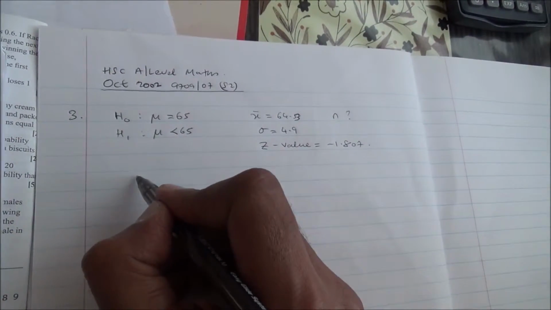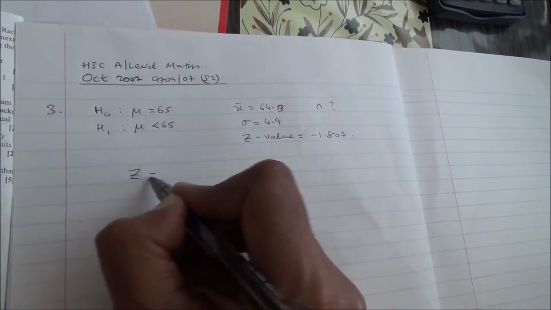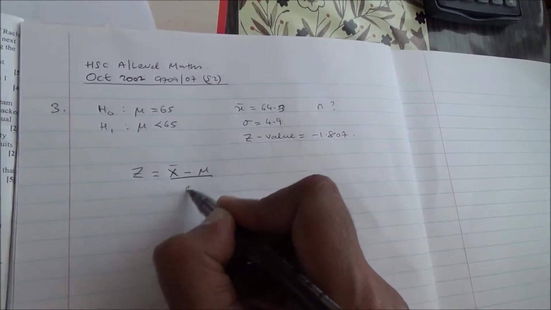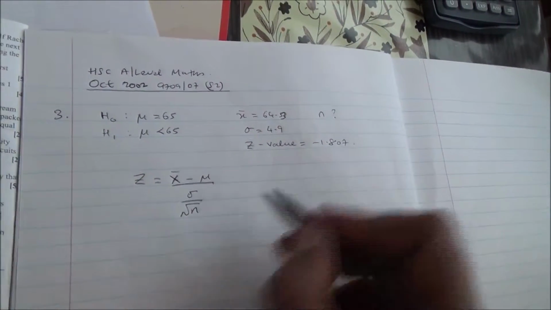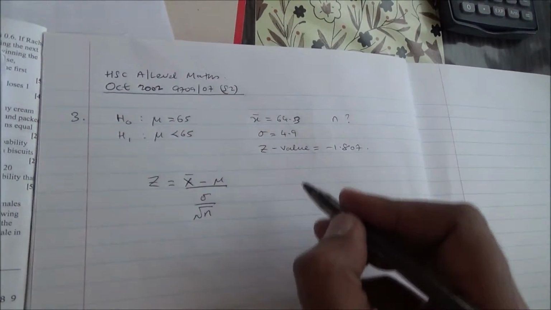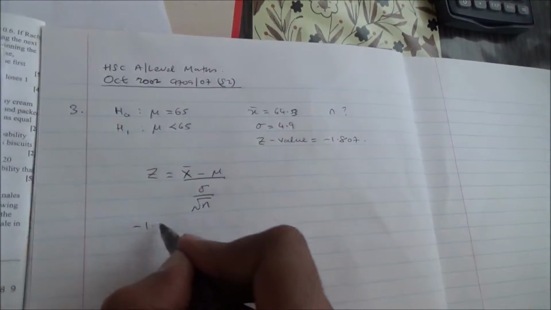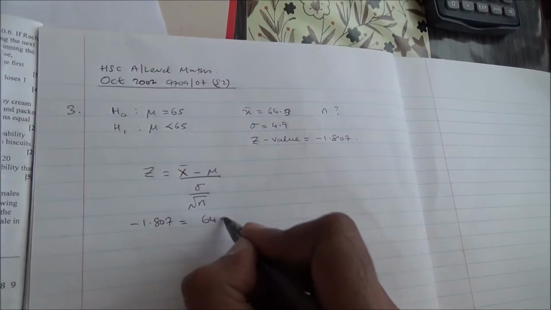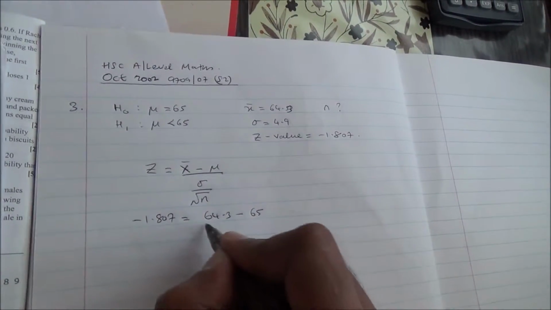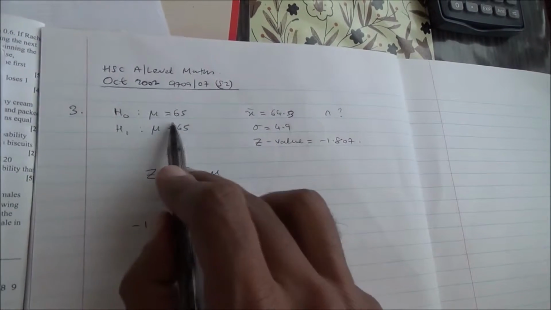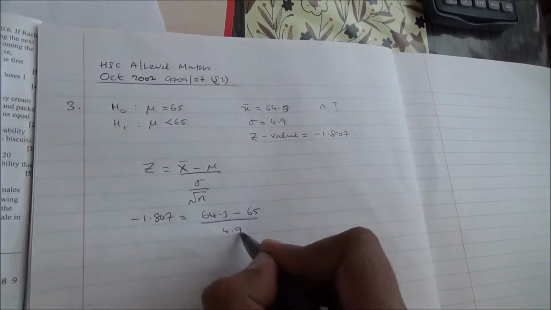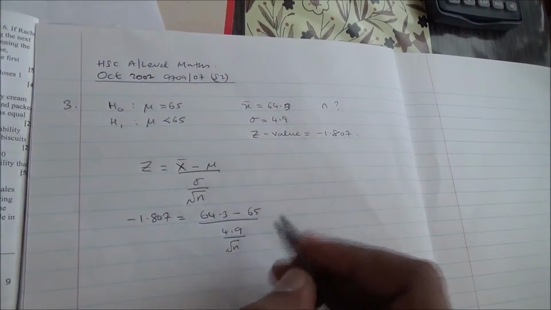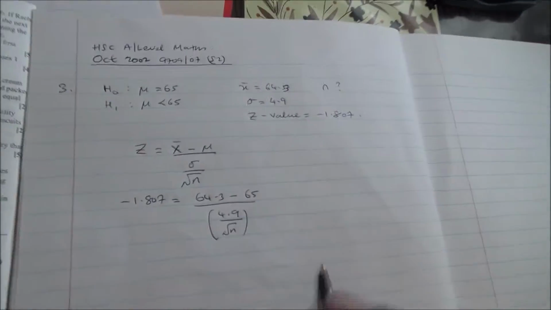So the test statistic, normally the z value, is going to be the observed value of the mean minus the population mean, all divided by the standard deviation over the square root of n. In this particular case, we have z as being minus 1.807 is equal to the mean, the observed value is 64.3 minus 65, the population mean, divided by the standard deviation 4.9, and all over the square root of the sample size. So let's do out the calculation now.